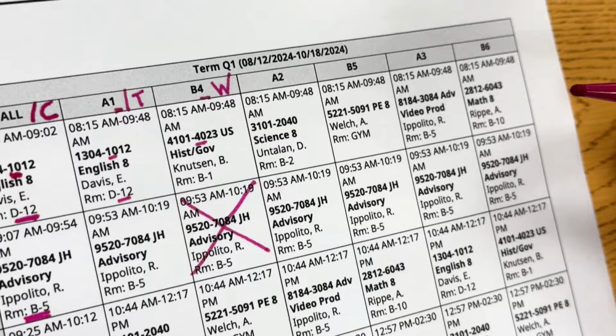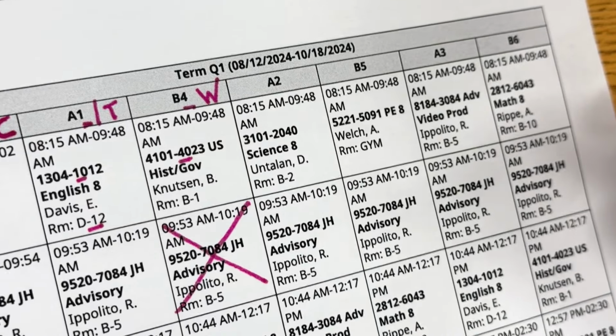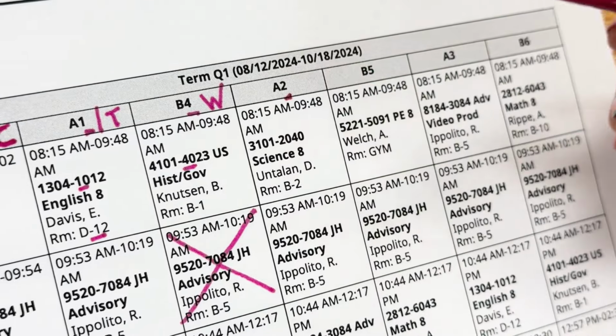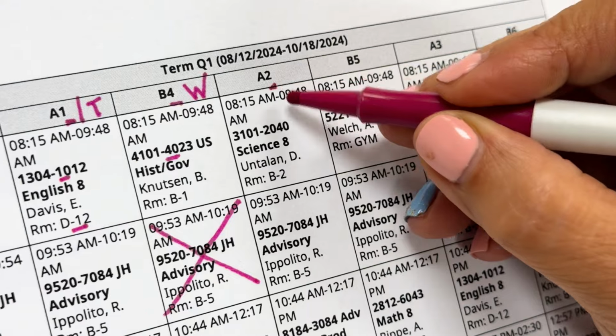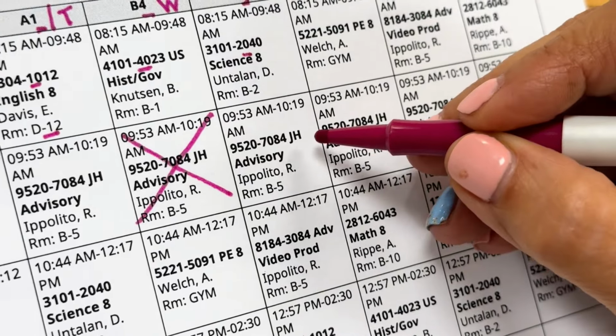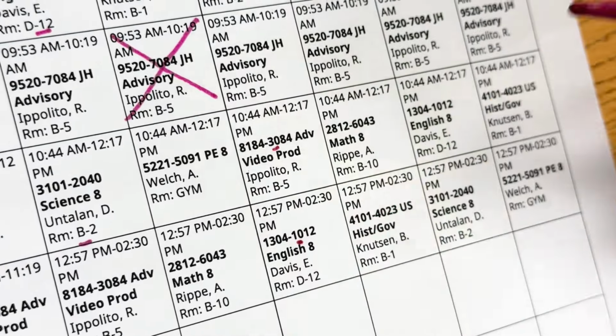All right, so now Thursday I see is an A2 day. So how is that different from the A1 day? Okay, so over here we see that it has a 2 instead of a 1. So we're going to start with period 2. So we'll go to period 2, we'll go to advisory, we'll go to period 3, and then we'll start with period 1 after lunch.